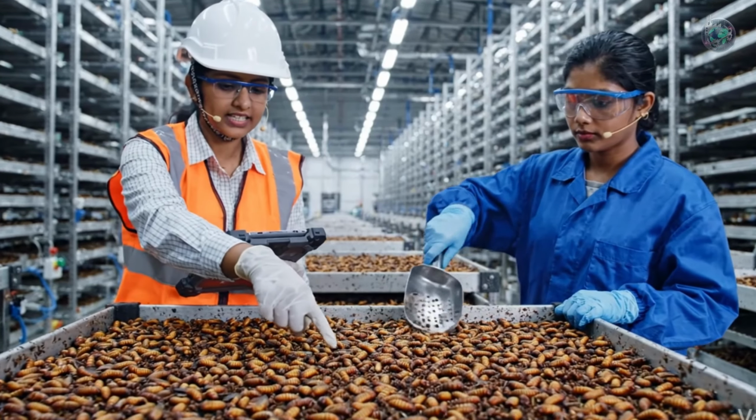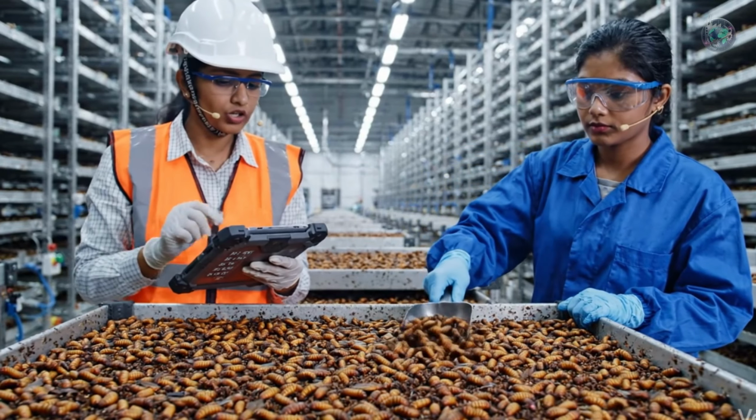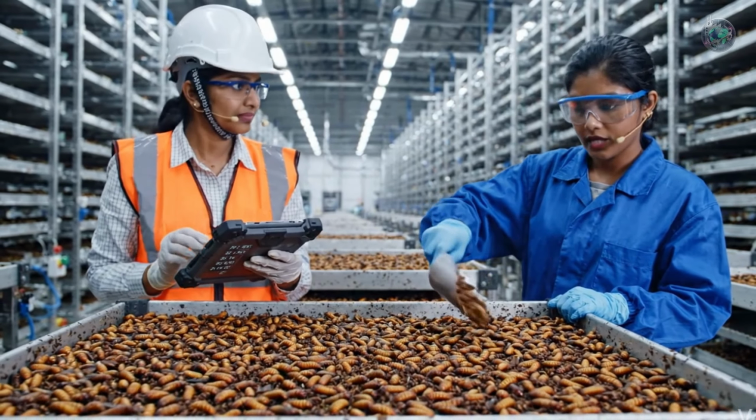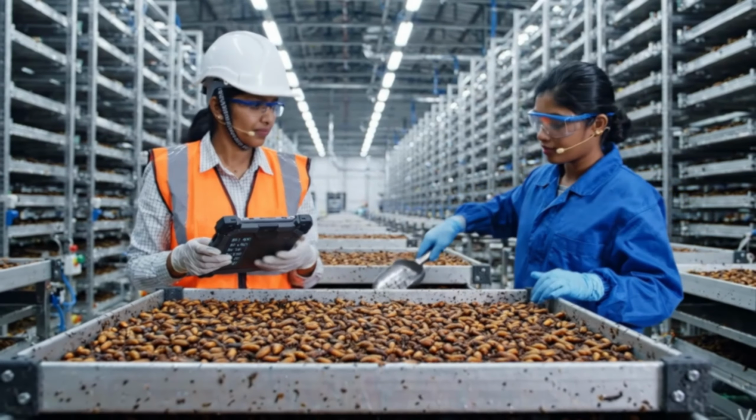The growth rate is exceptional this cycle. The moisture content is stable. Yes, they look ready for harvest tomorrow.